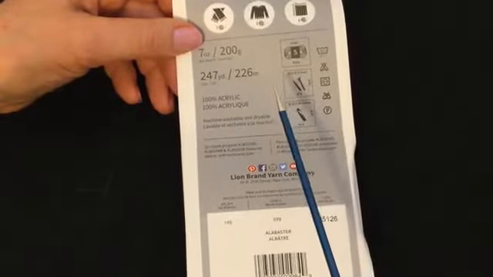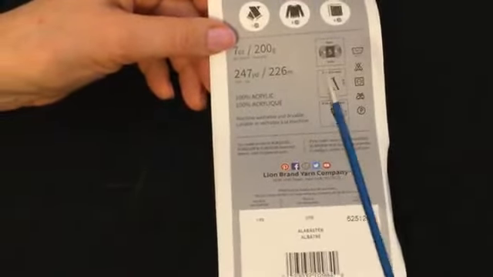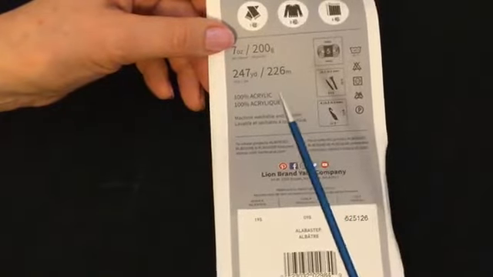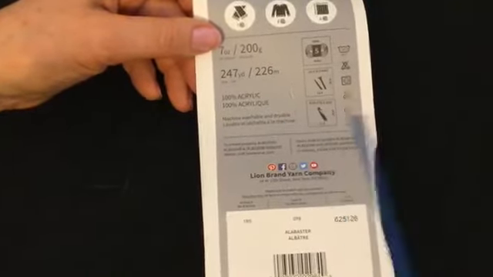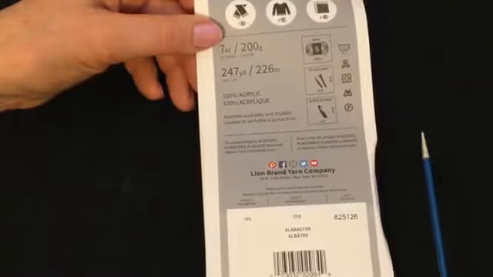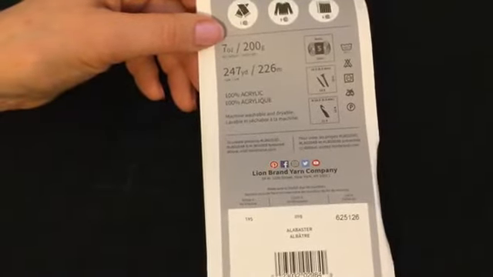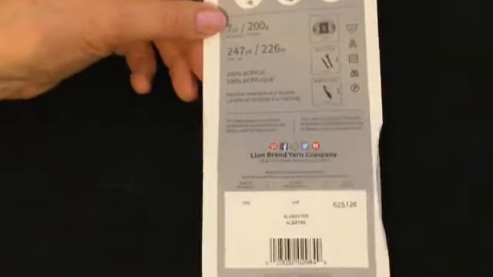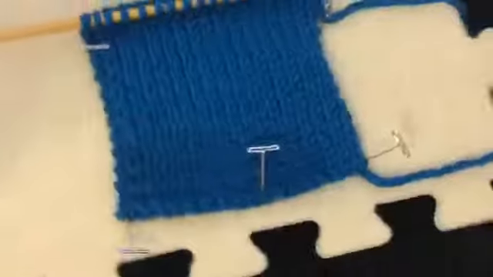Now, when I was younger, I hated knitting tension squares. I just wanted to get on with my knitting. But now it's the first thing I do because every yarn is different. And more to the point, every knitter knits differently. I'm just going to move something in here so you can see, I'm going to demonstrate in a second.